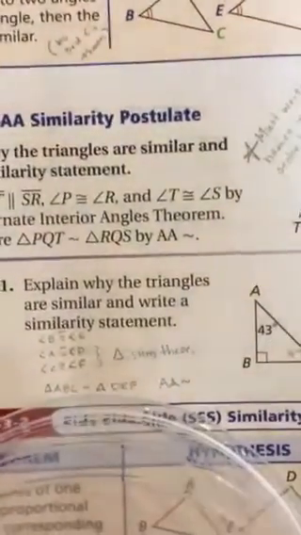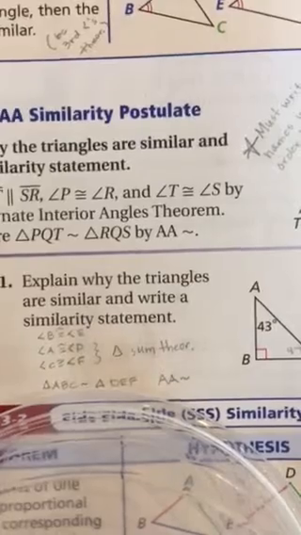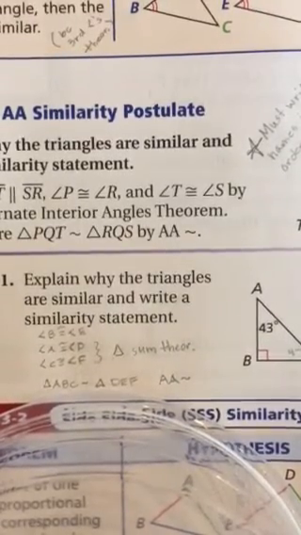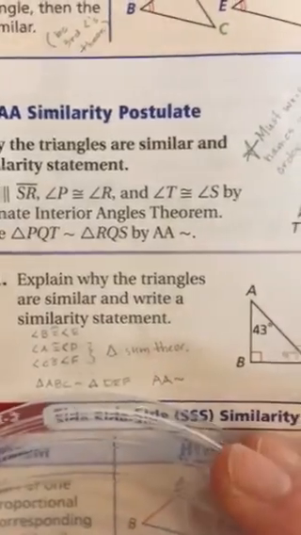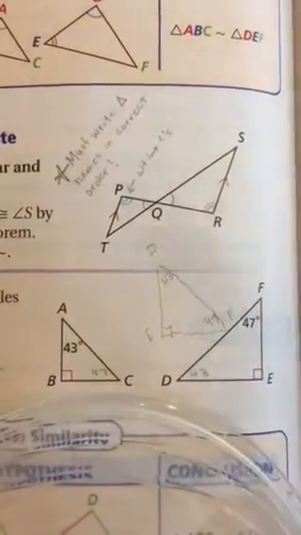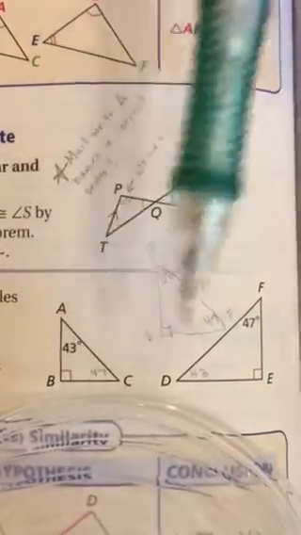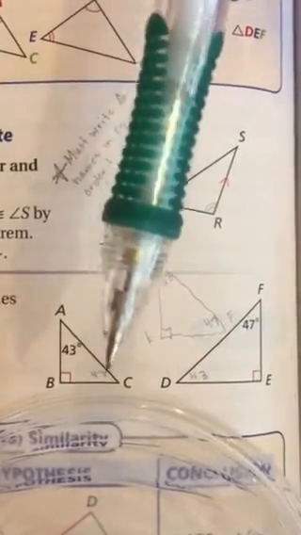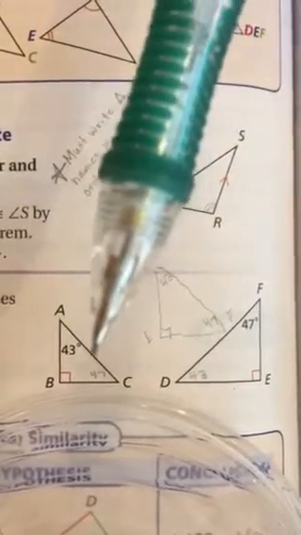Alright, number 1 says, and again this is check it out 1, this is page 470. Explain why the triangles are similar and write a similarity statement. Let's look at the triangles. Looking at these 2 triangles, we see that they both have right angles, but we also see that the other angles are not congruent that are given. I used the triangle sum theorem to find the missing angle in each triangle and found that these are similar triangles because they do have congruent angles.